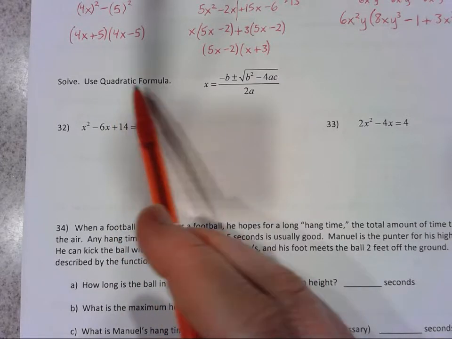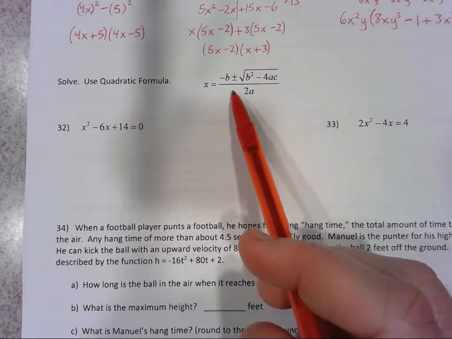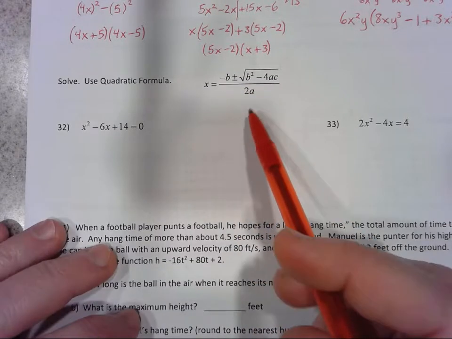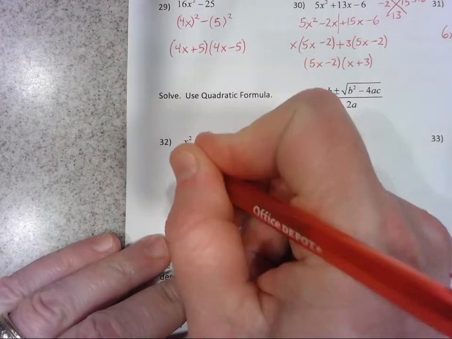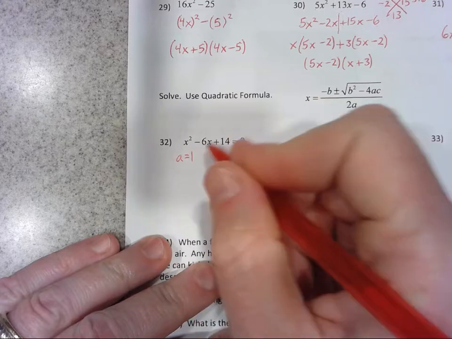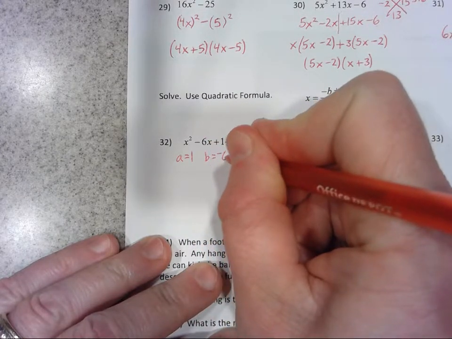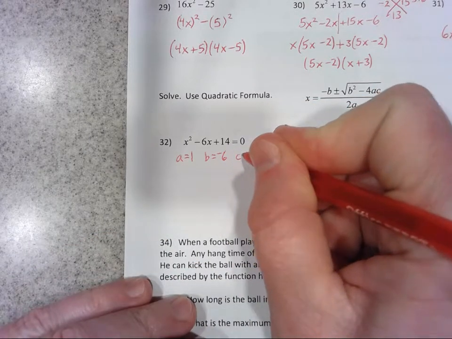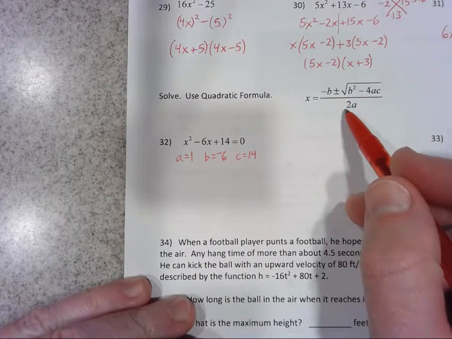And the quadratic formula is on the reference sheet on the ISTEP. So here's the quadratic formula. We need to identify A, B, and C in order to use it. So in this one, A is the number in front of x squared, 1. B is the number in front of x, -6. C is the constant, 14. So I'm going to plug these numbers into the quadratic formula.